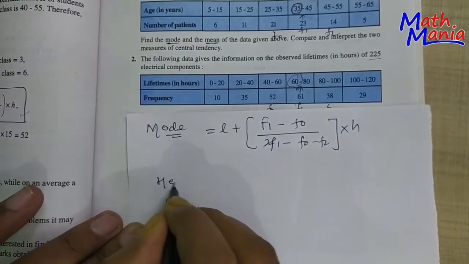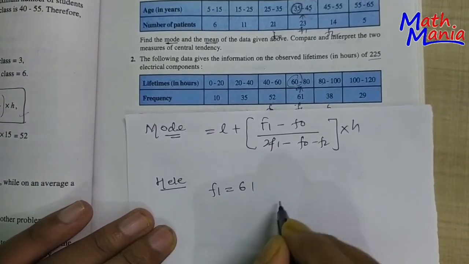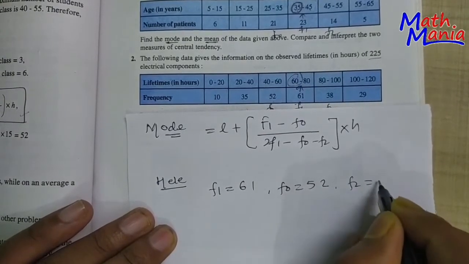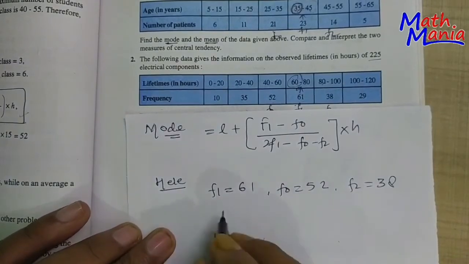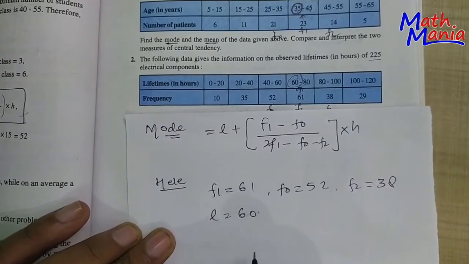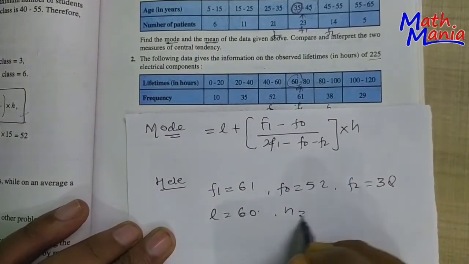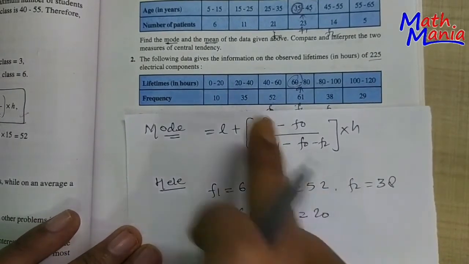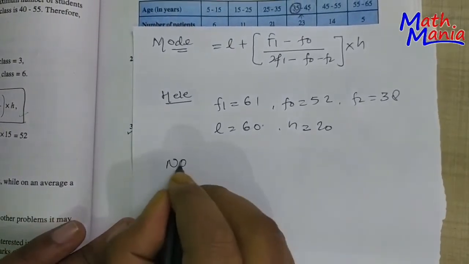So L is equal to 60, F1 is 61, F0 is 52, F2 is 38. Afterwards h is equal to 20. Size of the class is 20. Right friends? So the modal class is 60 to 80, therefore our mode lies between 60 to 80.